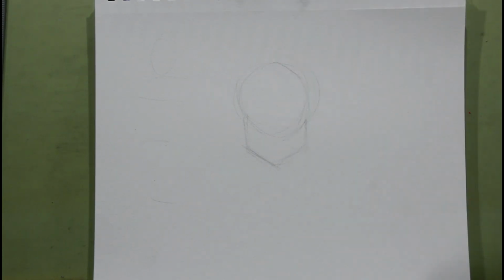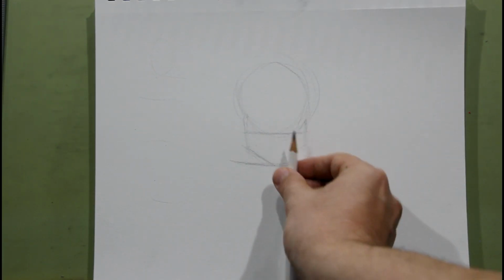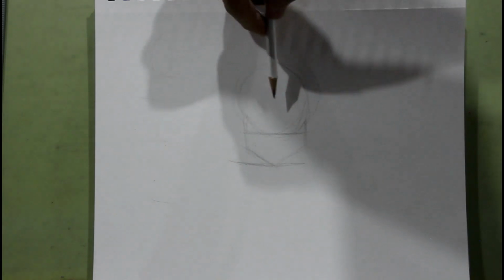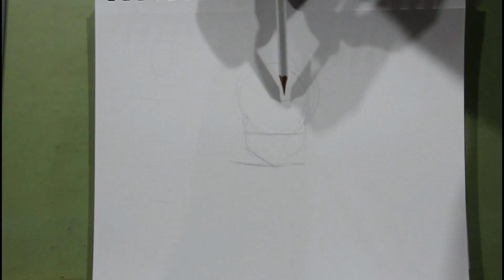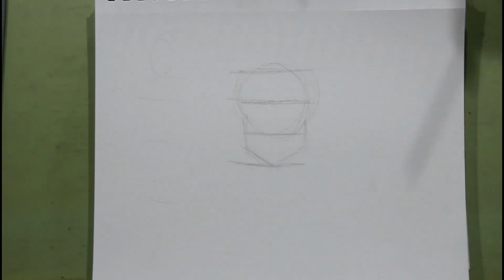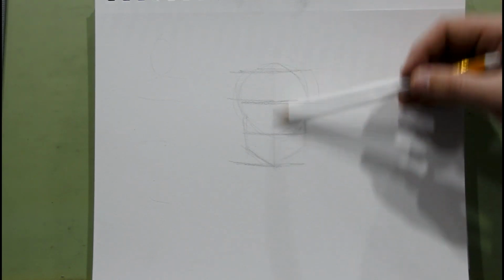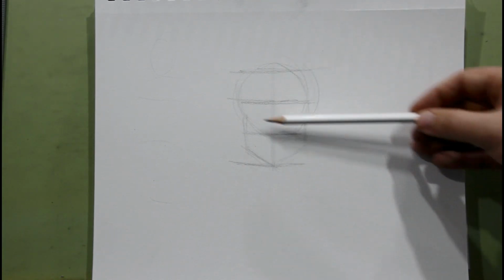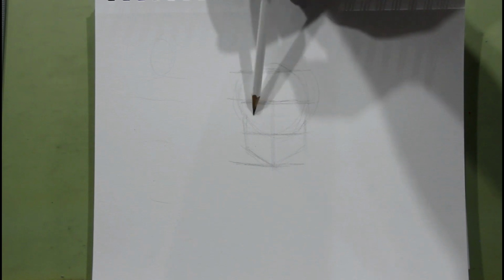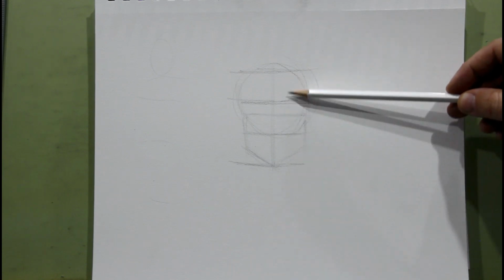Since it's always going to be helpful to try to divide into sections, I'm going to take one section here, and then take an equal section and move that up to here, and then another one up here. So this is my rule of thirds. I'm also going to bring a center line here. The eyeballs are about in the center of the head, a little bit above the middle here. This is going to be where my eyes are. So I have these 3 equal sections.